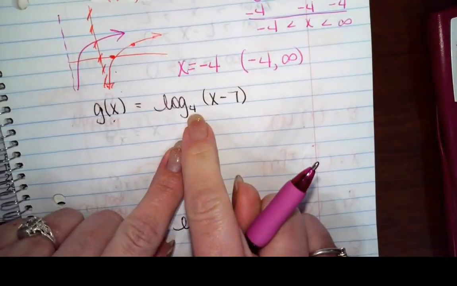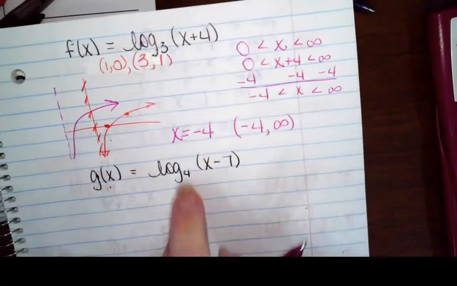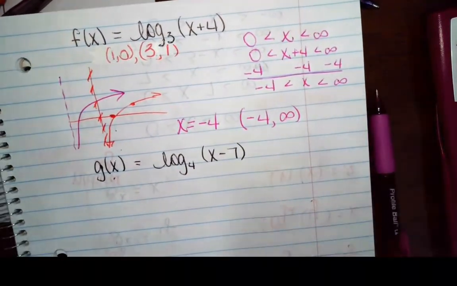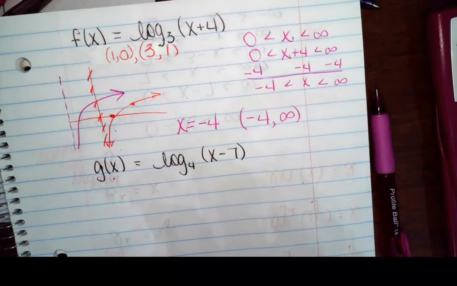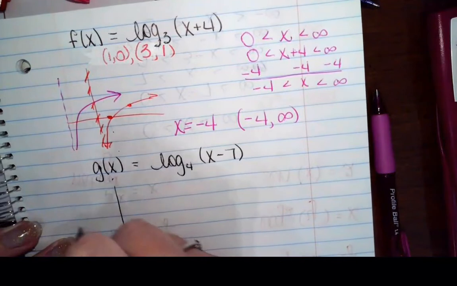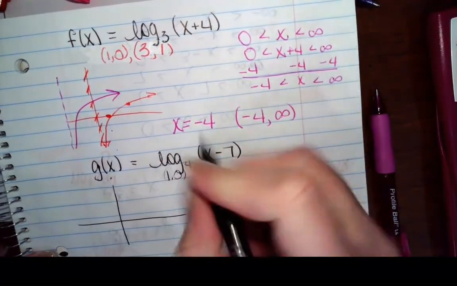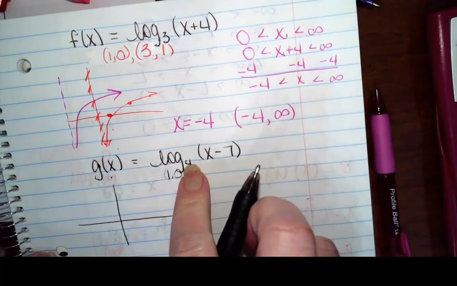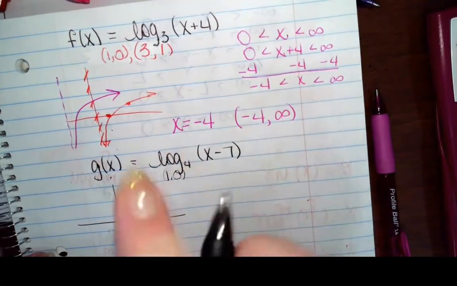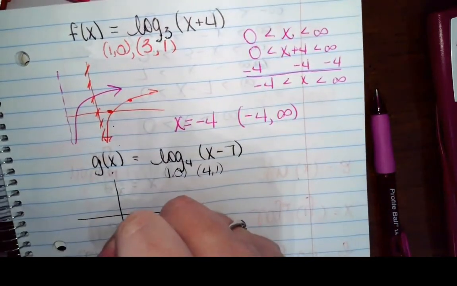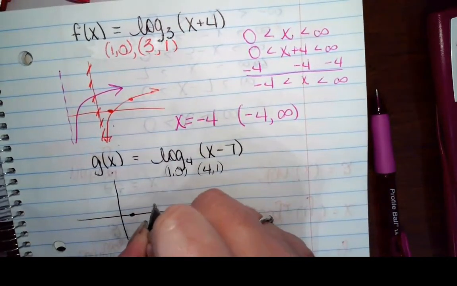We have an increasing logarithmic function. He's increasing because the base is bigger than 1. And I want to draw a rough sketch of the parent function. My rough sketch is going to be: I've got a point at 1, 0, and I've got a point at base, comma, 1. So 4, comma, 1. So that looks like this. I've got one here and then 4, 1.